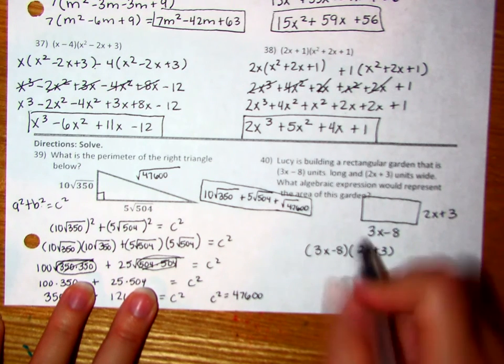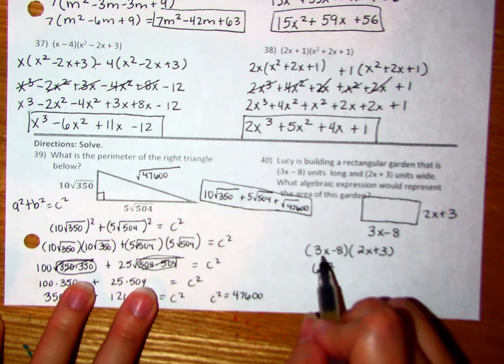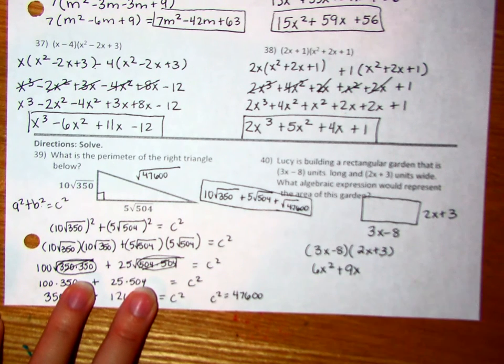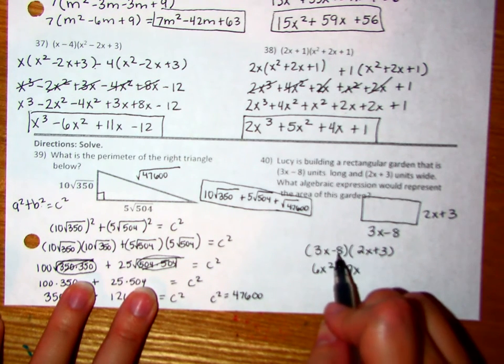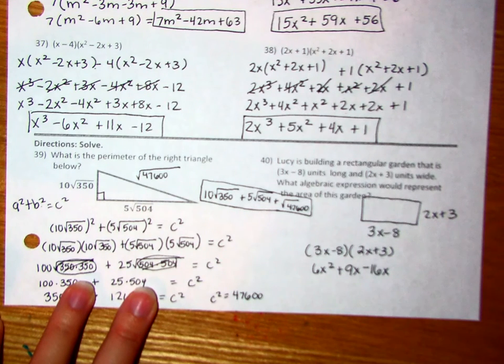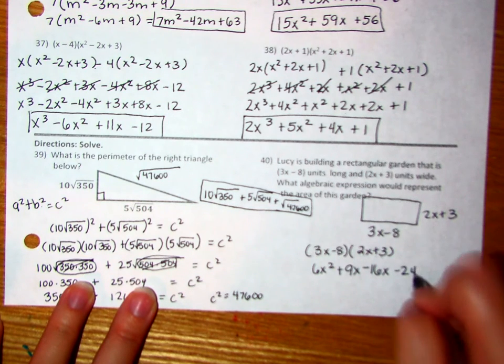So 3x times 2x would be 6x squared. That's the first term. Now let's go to the outer terms. 3x times 3 is 9x. Now let's go to the inner terms. Negative 8 times 2x is negative 16x. Now let's go to the last terms. Negative 8 times 3 is negative 24.